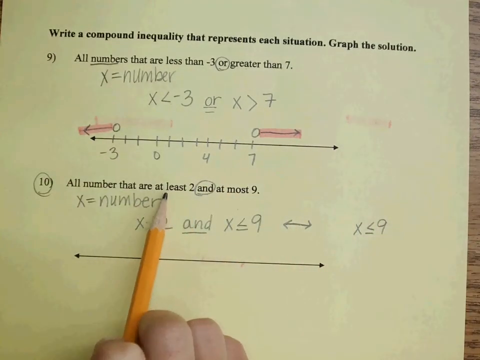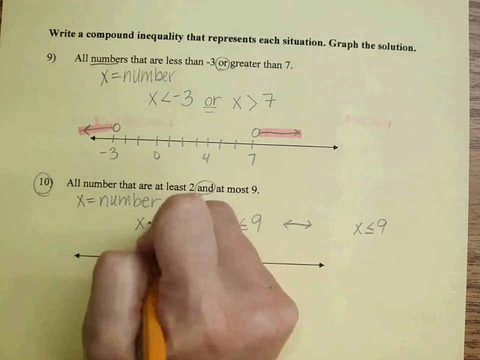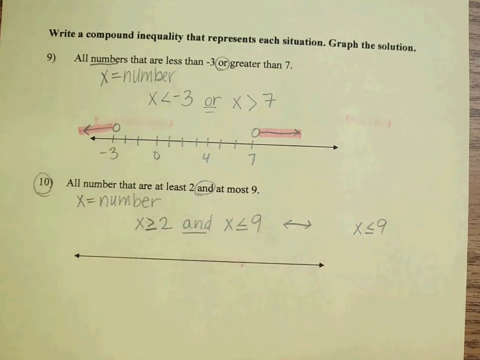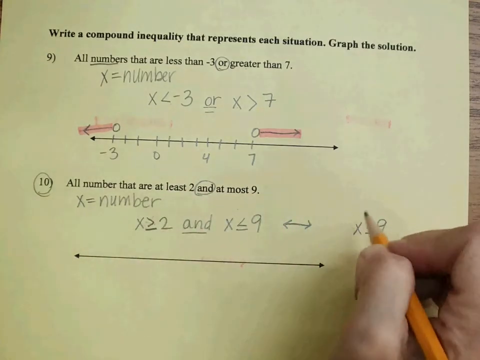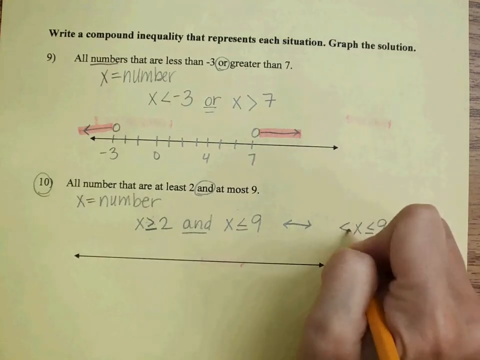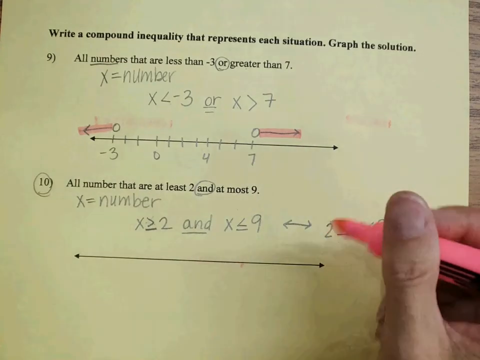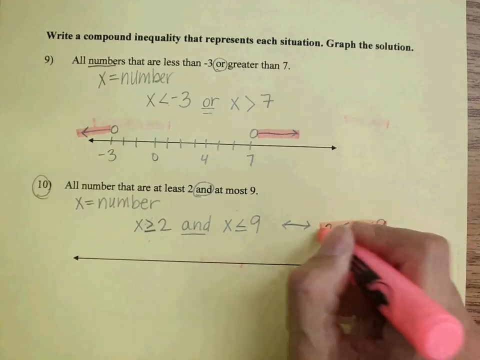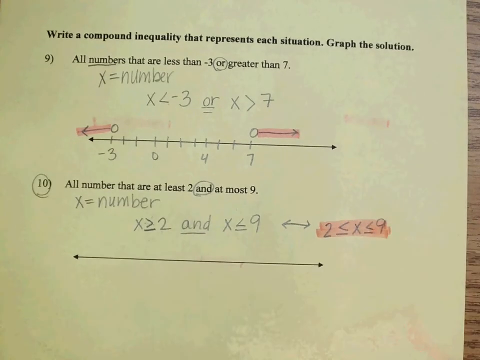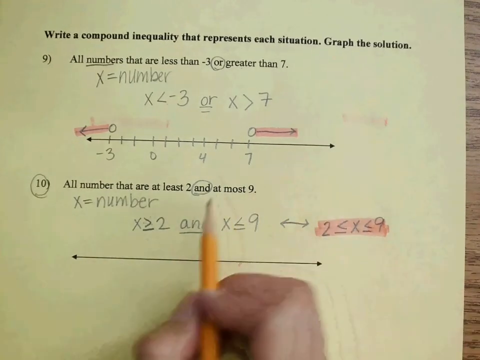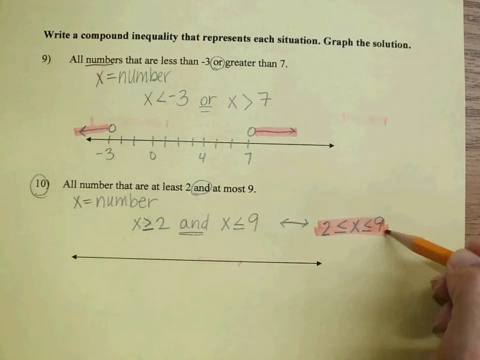All numbers are at least 2. So at least 2, there we go. So x is greater than or equal to 2. Maybe I should have waited for class to do this, so I didn't have my mistakes. So anyway, you can write it either way, okay? Make sure you include the word and, or write it as one combined.